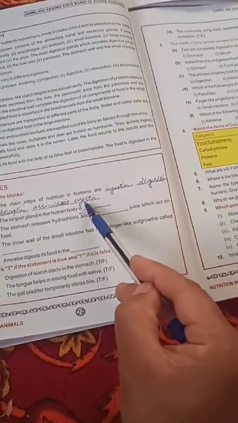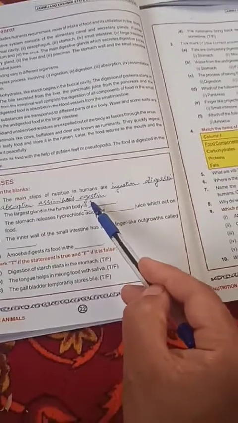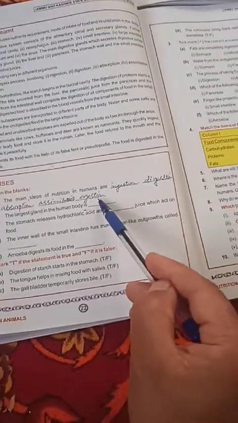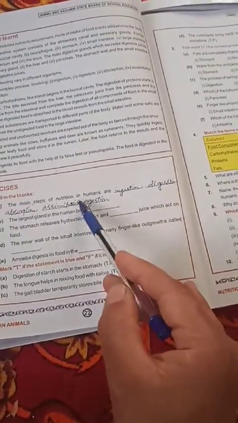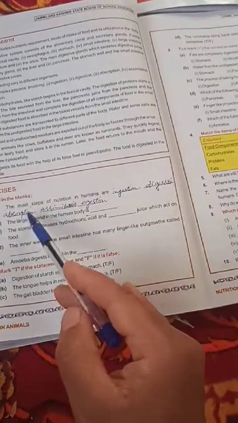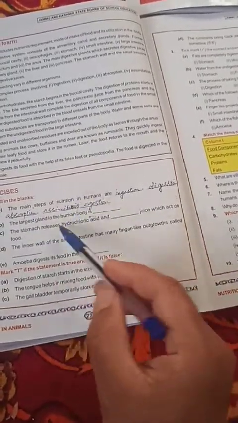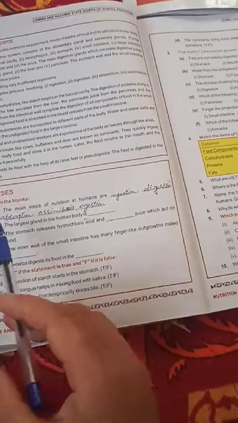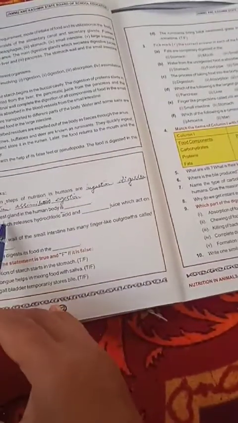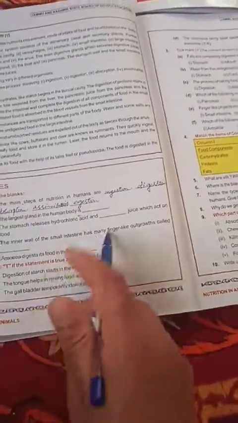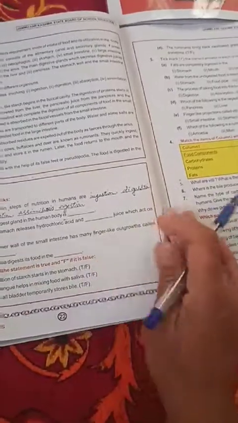That means the undigested food is thrown out of the body through the anus, which is called egestion, the last step of nutrition in humans. Now our part B: the largest gland in the human body is. Students, as I have told you earlier, the largest gland in the human body is the liver.